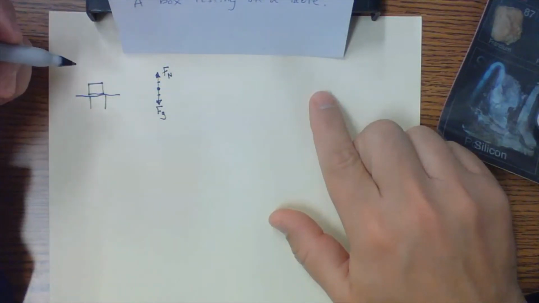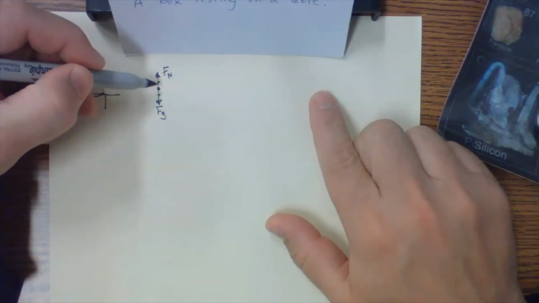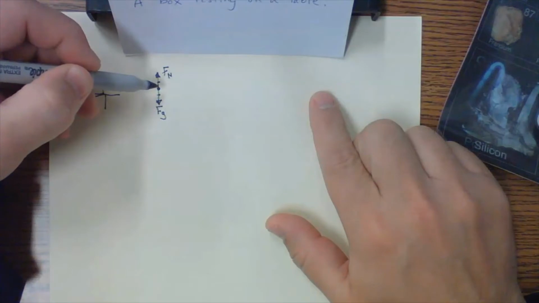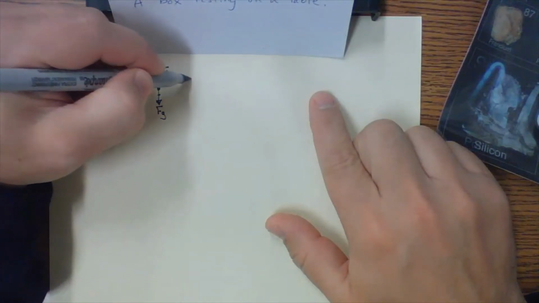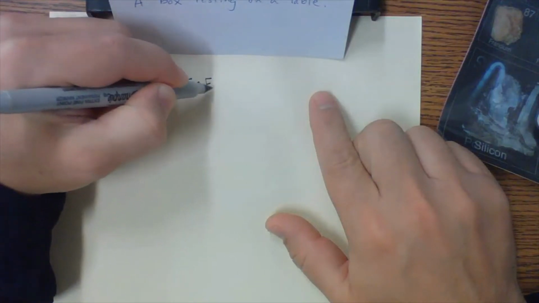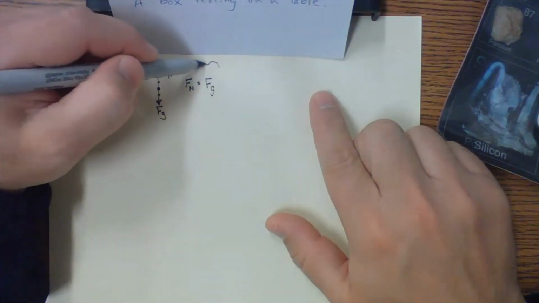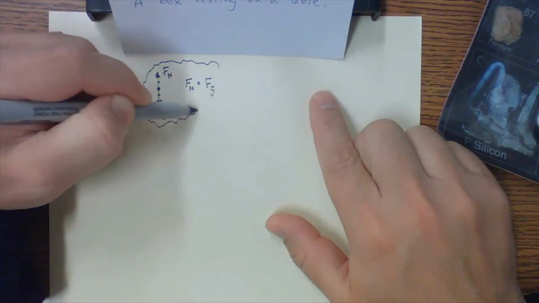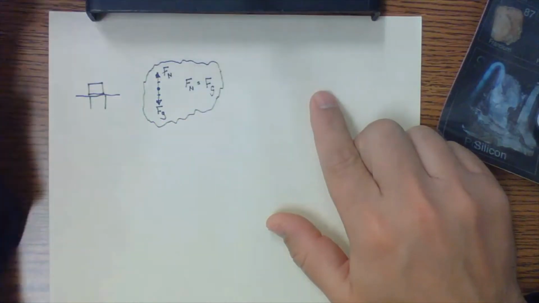And what we want to be able to do with this is build an equation from this. So I can write out now an equation. I only have one dimension to work with, so I'm going to say that the force normal is equal to the force of gravity. And so there's everything that I expect to get from a free body diagram. So that's our first situation.